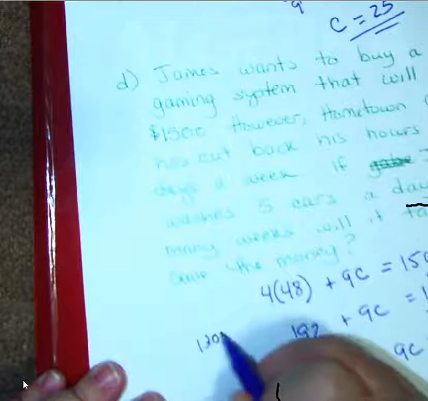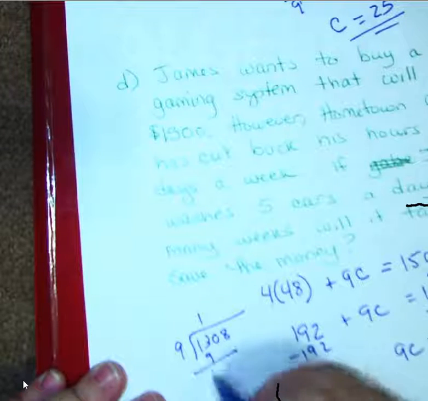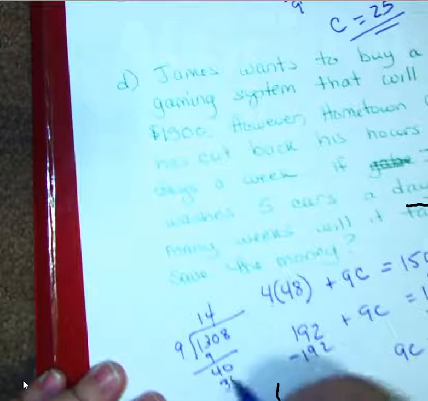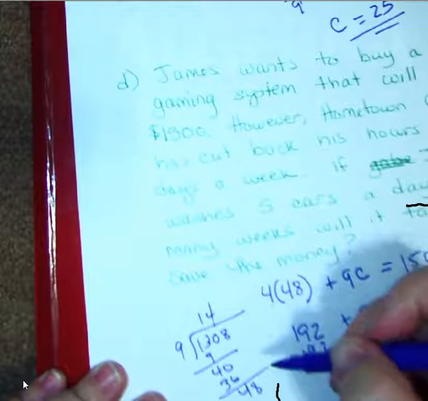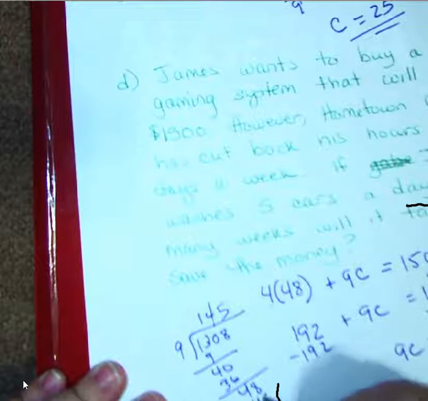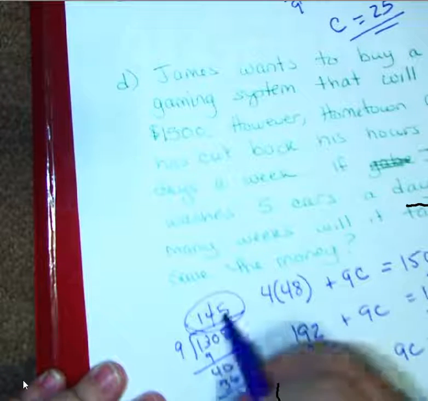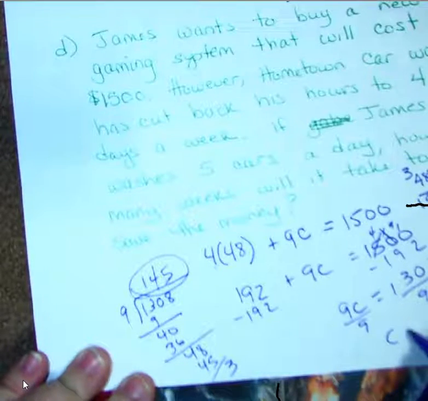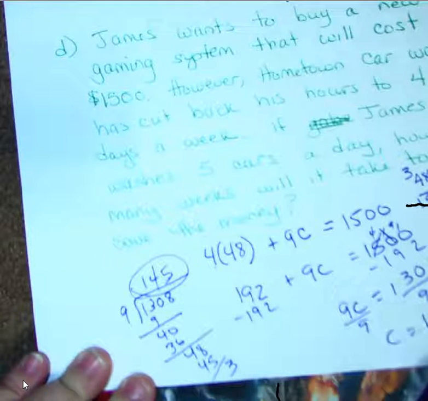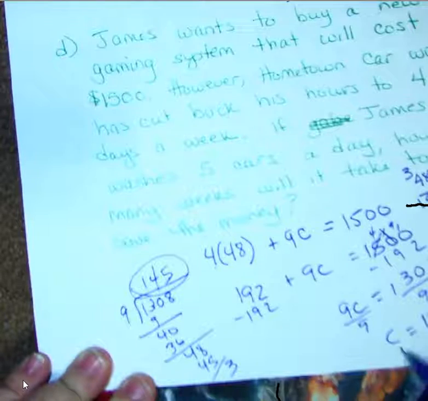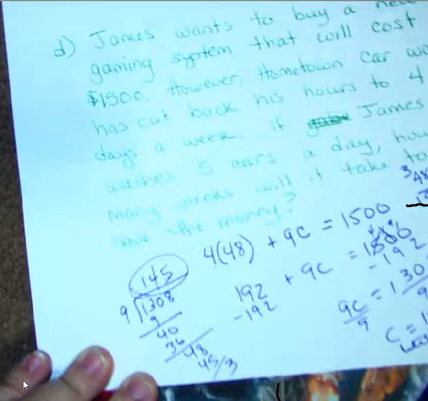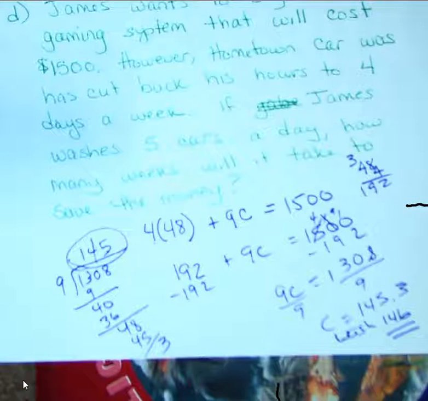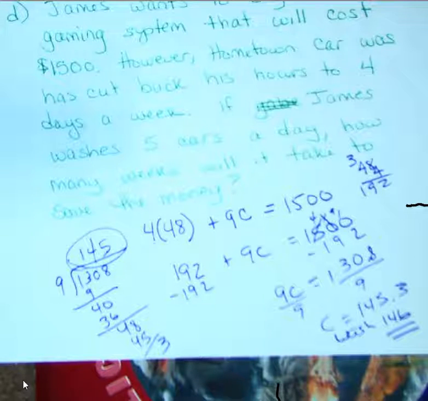I know you guys love this stuff. Divided by 9, so it's going to go in there once, so that's 40, and that's going to go in there 4 times, 36, and 48, so that is 5 times, so that would be 44, 3 left over. So he has to wash at least one more than this to get his $1,500. Okay, so C is equal to 145 point about 3, so that means he needs to wash 146 cars. There you go. 146 cars, because he's going to make 145 and some change is what it needs. So in order to get that change, he's got to wash that last car.